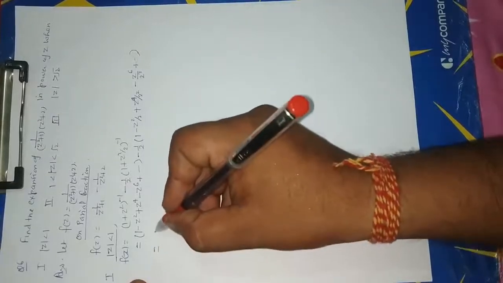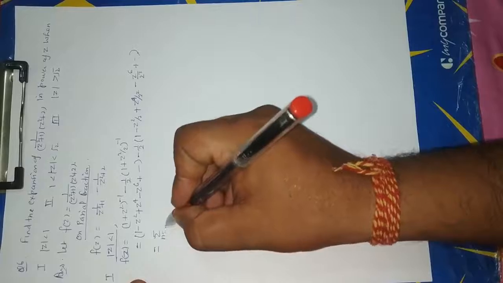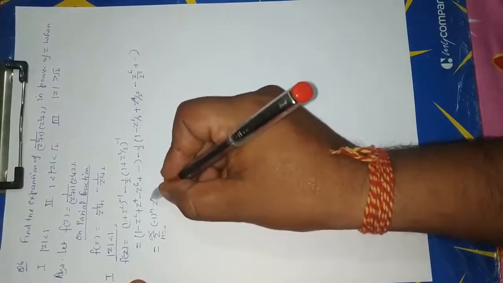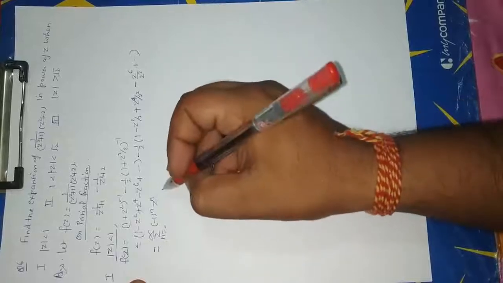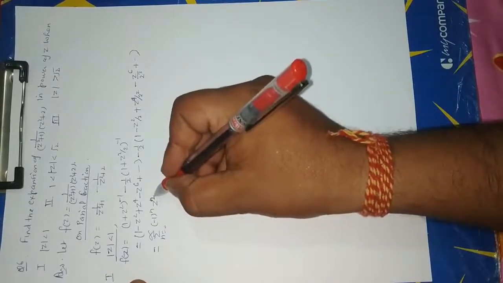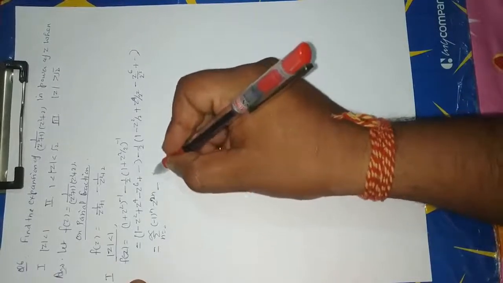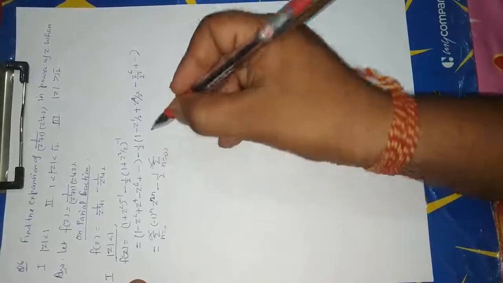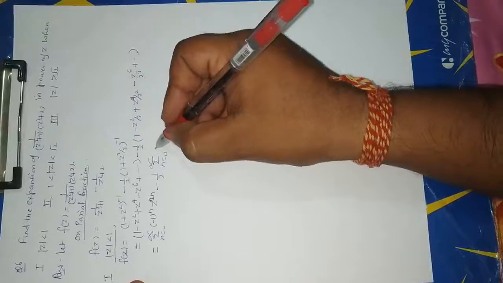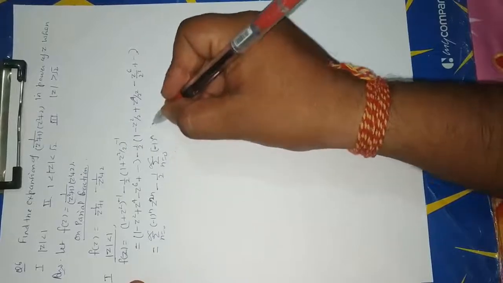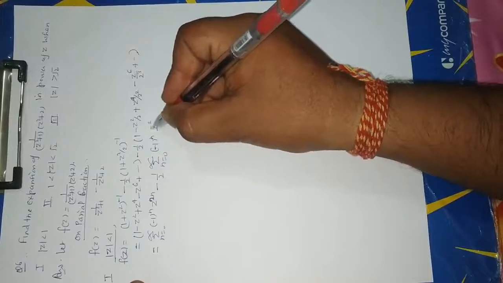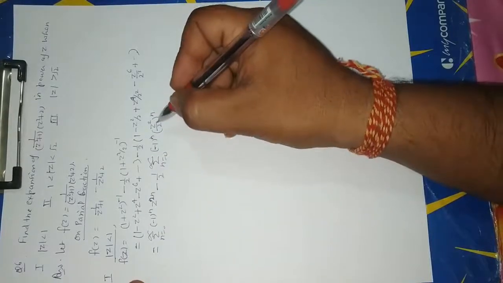This is equal to summation n is equal to 0 to infinity, minus 1 to the power n, z whole power 2n, minus 1 upon 2 summation n is equal to 0 to infinity, minus 1 to the power n, z square upon 2 whole power n.